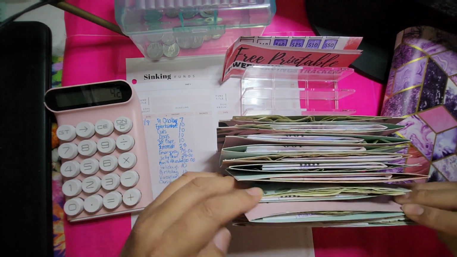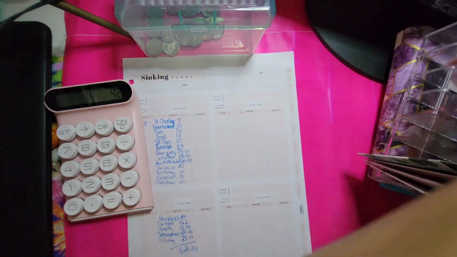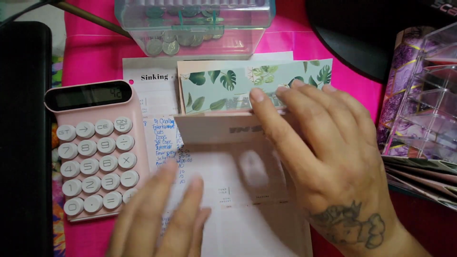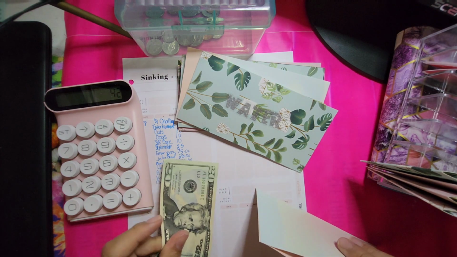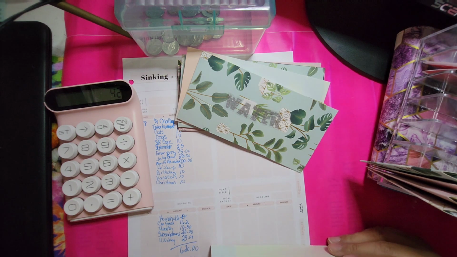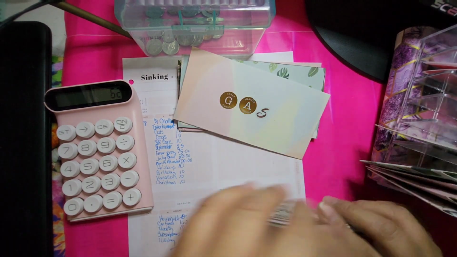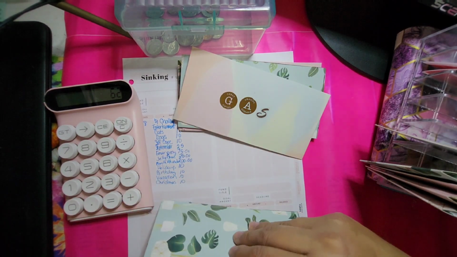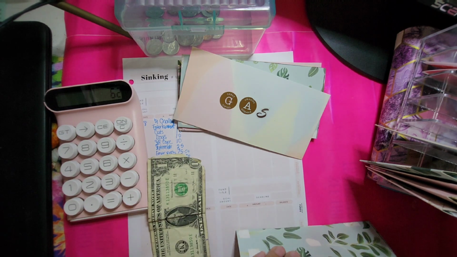I'm losing track of which one that is. Okay, let me just pull this up. Okay, so for insurance. Insurance has 20. For water. Water has $1.